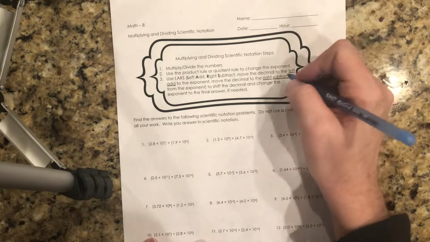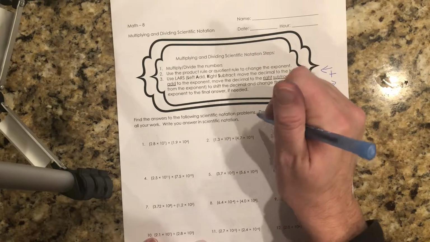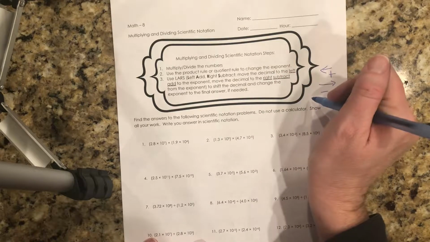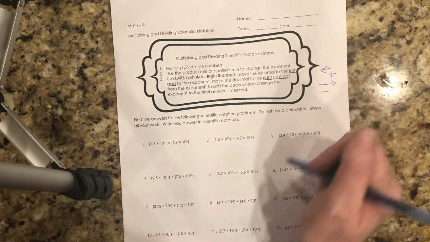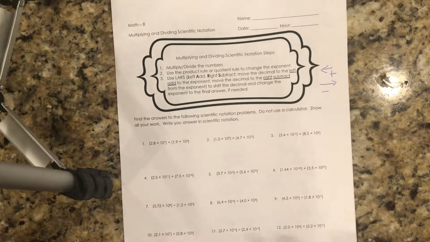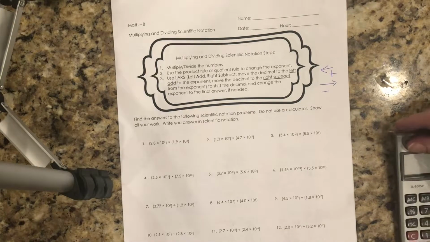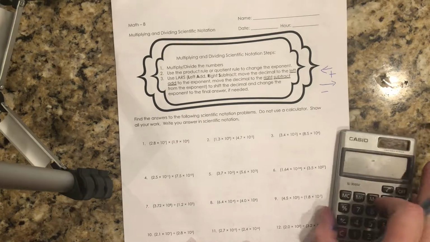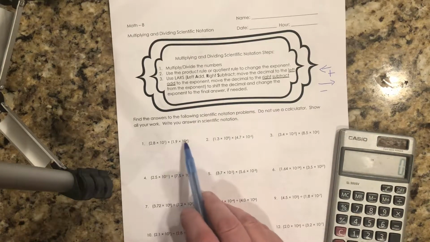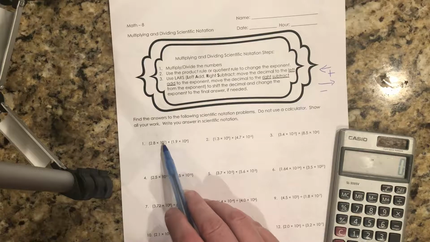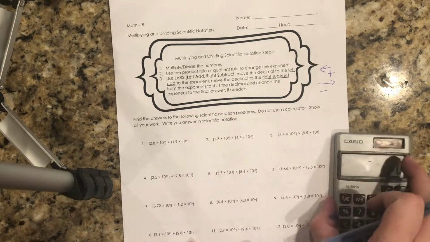So move the decimal to the left is add to the exponent, and move the decimal to the right is subtract from the exponent, to shift the decimal and change the exponent to the final answer if needed. So on these, what you need to do first of all, these work kind of similar to other things we've talked about with exponents. With multiplying, you add. When you're multiplying, you'll add the exponents together on each one of them.